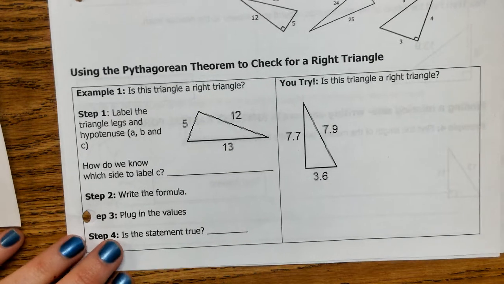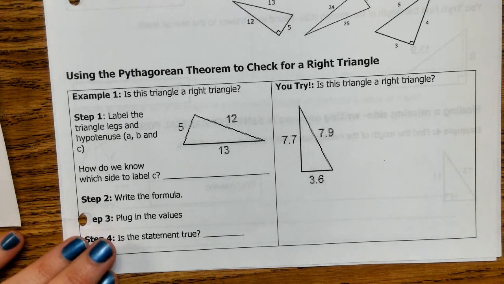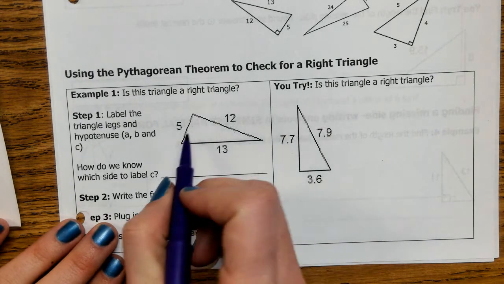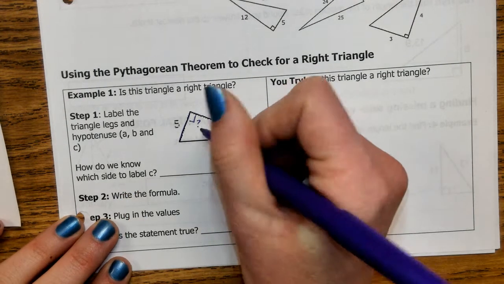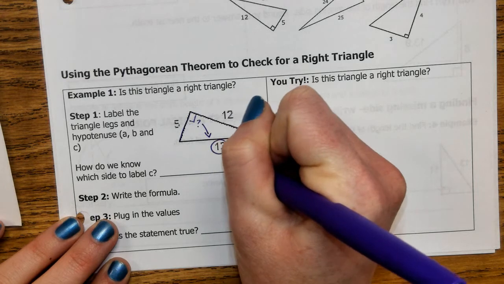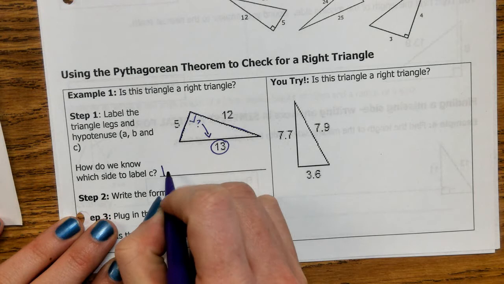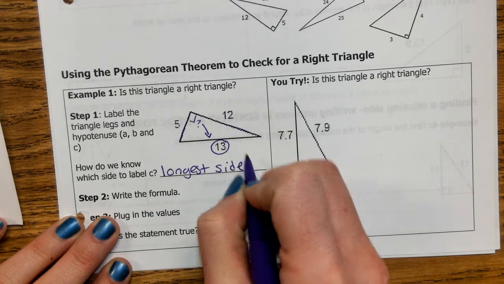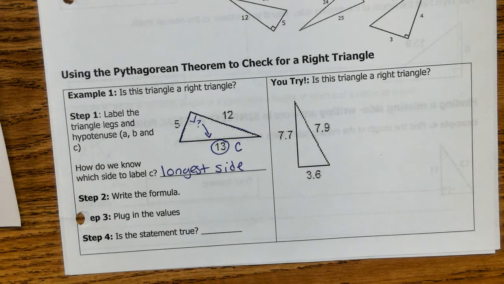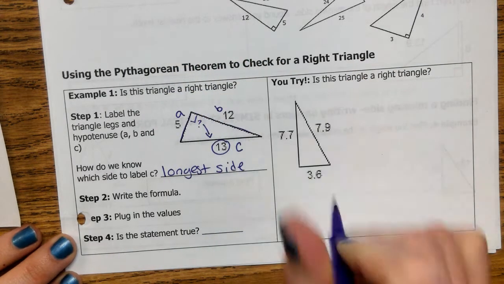Alright, so if you want to verify if something is a right triangle, first we have to label the legs and the hypotenuse. Remember, the legs make up the right angle, or the possible right angle, and the hypotenuse is the longest side. 13 is your biggest number. That's how we know it's C. Does it matter which one is A and B after I find C? No, because you add them together anyway.